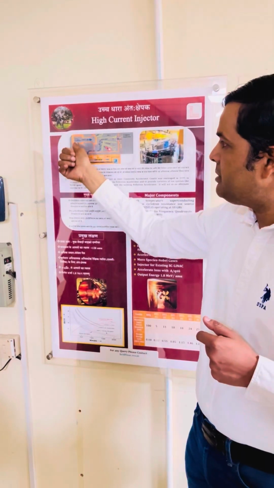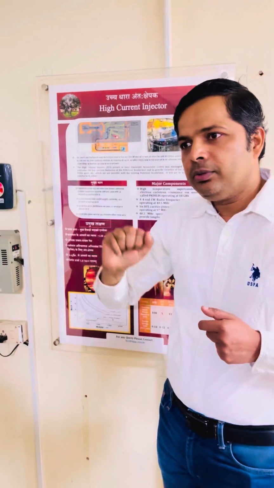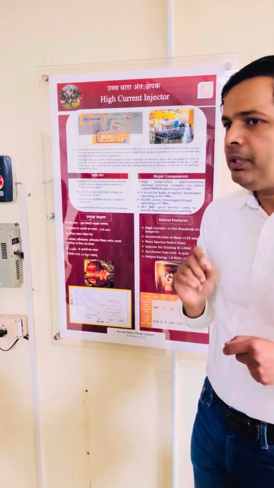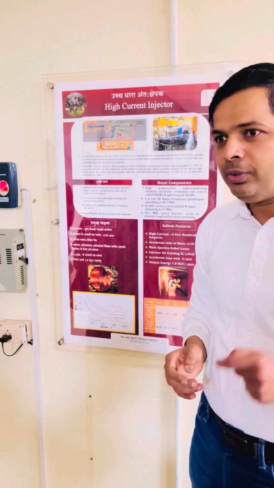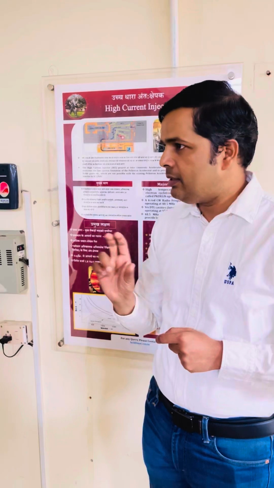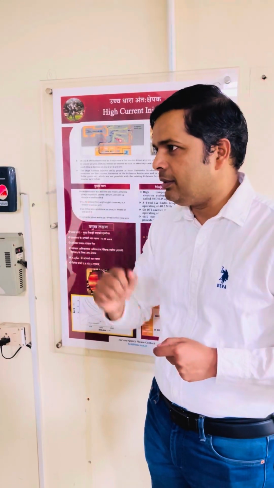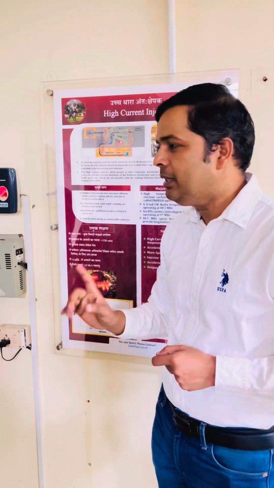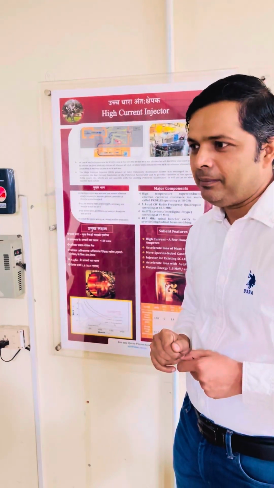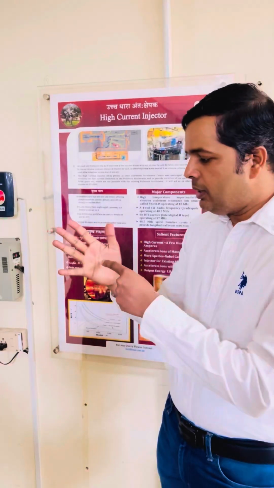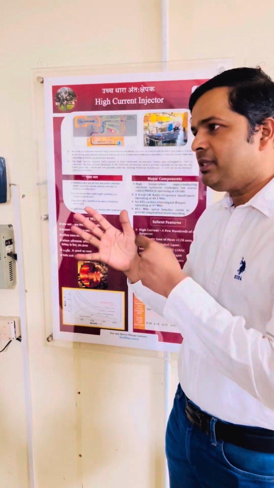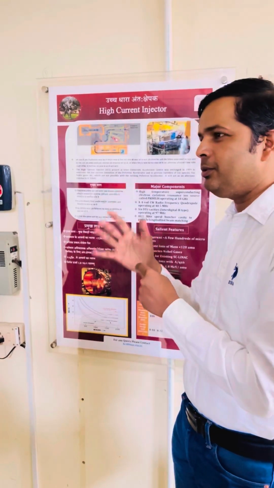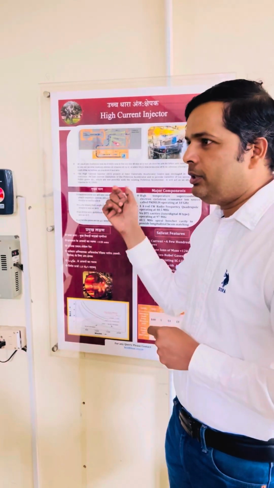For example, the existing facility produces a current of, let us say, 1 nanoampere, 2 nanoamperes. But this facility can produce current in microamperes, which means 1,000 times more particles. So if that facility gives, for the sake of simplicity, 1 particle per second, then this facility is going to give 1,000 particles per second. You have a sample, and you are bombarding particles on the sample. So that facility is giving only 1 particle per second, then this is going to give 1,000 particles per second. So this is much higher.